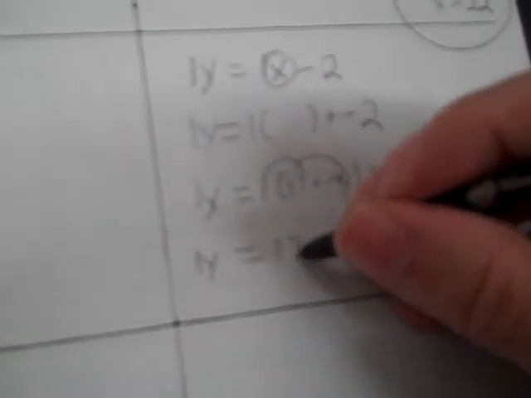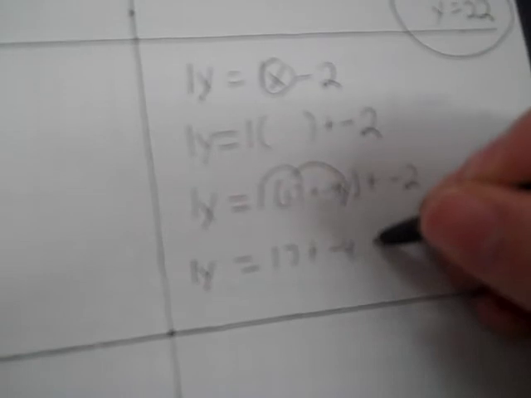Okay, so this one shakes out a little differently. We got 1y over here, 17 plus negative 4y plus negative 2. Now you have matching y's. Okay, well my y's are on different sides this time, so you need to balance the equation. So you need to add a 4y there to get rid of it, and add a 4y here.